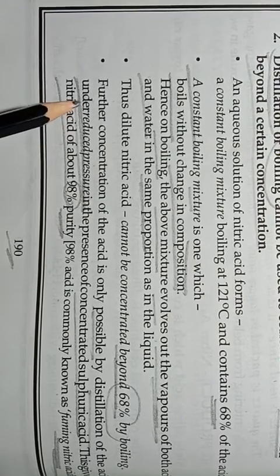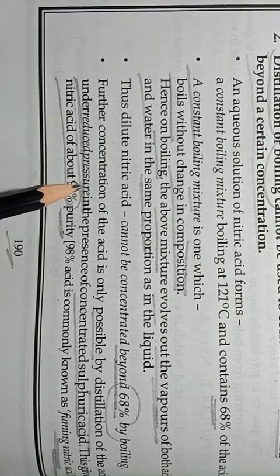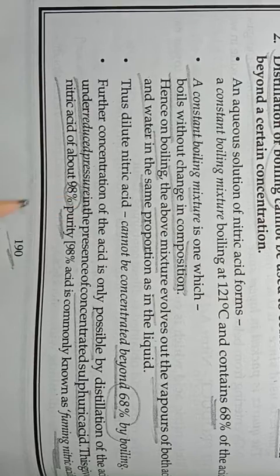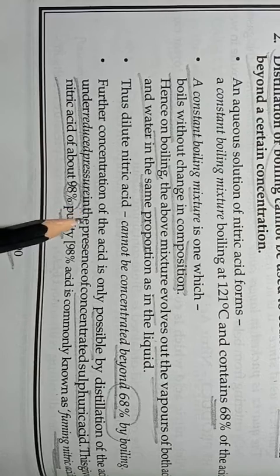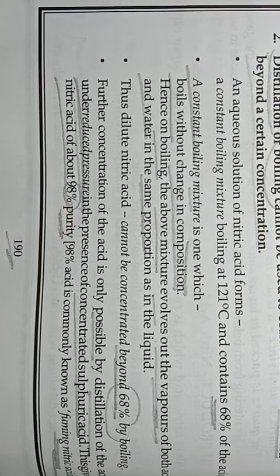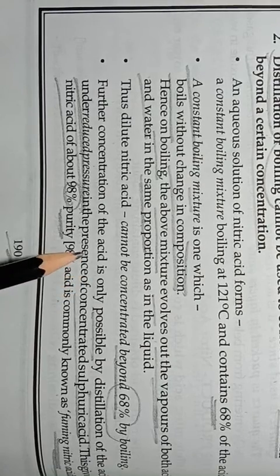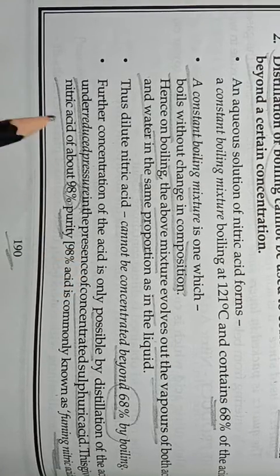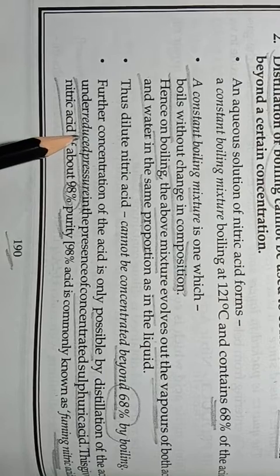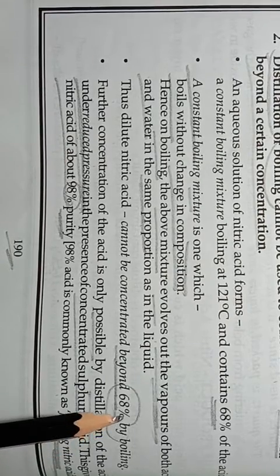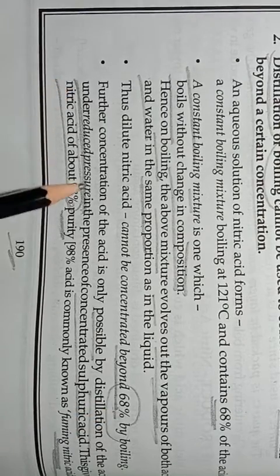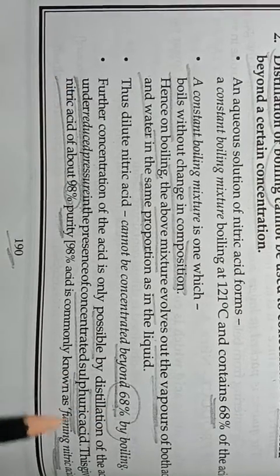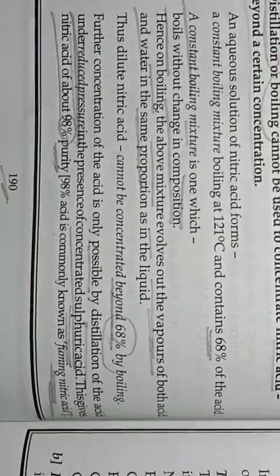Okay, so under these conditions, the mixture of acid and water will boil in such a way that in the vapor condition there will be more water in the mixture. So we are able to concentrate nitric acid after this, under reduced pressure in the presence of concentrated sulfuric acid.